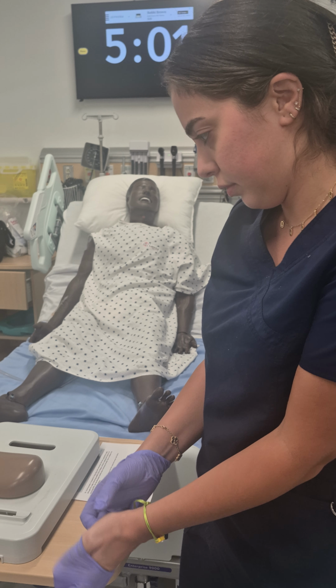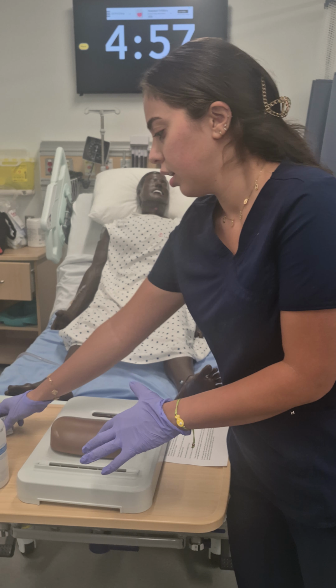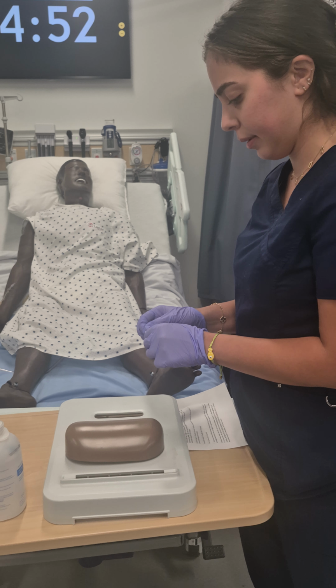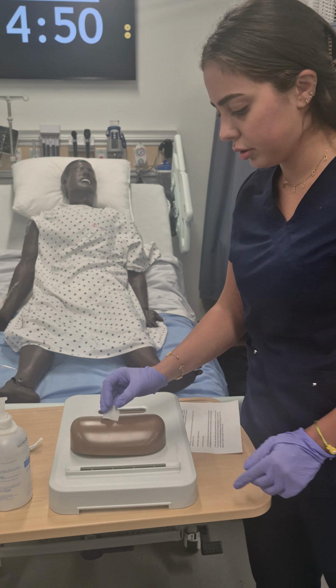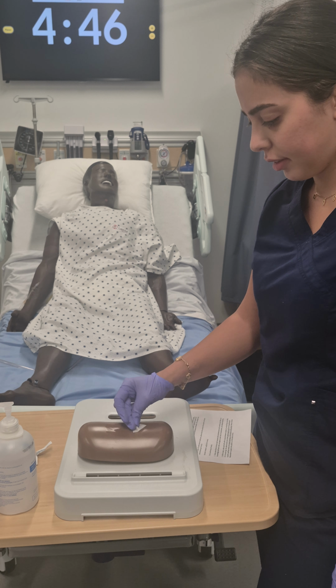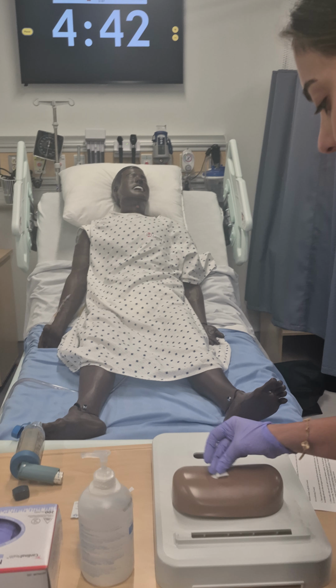Five minutes to go. Okay, alcohol swab. Okay, hi, my name is Fars, and I'll be doing oral suctioning. Making sure to clean the site for 15 seconds. Oral suctioning, I'm going to raise the head with the patient and follow the patient. And just going to come this way.